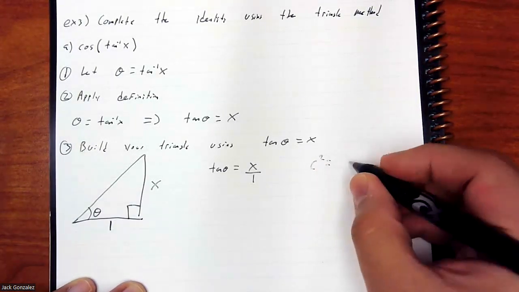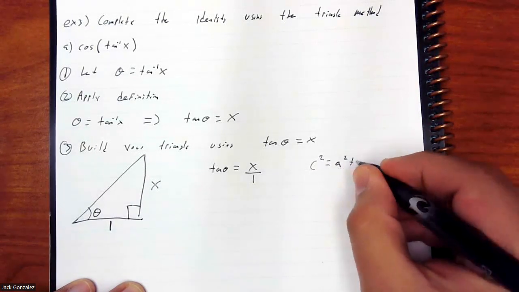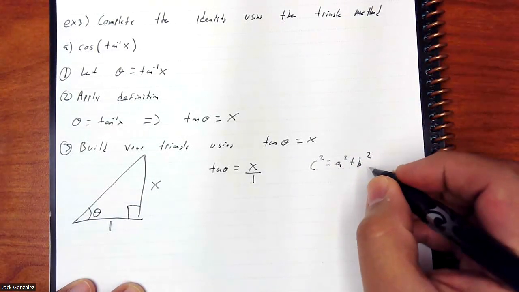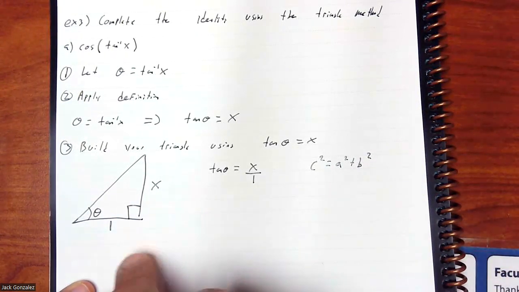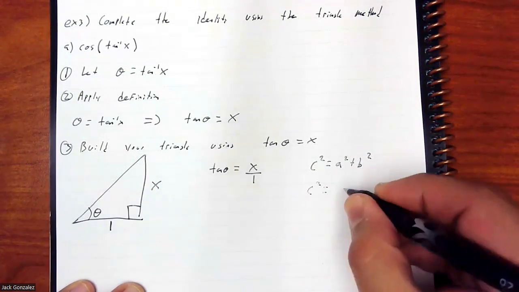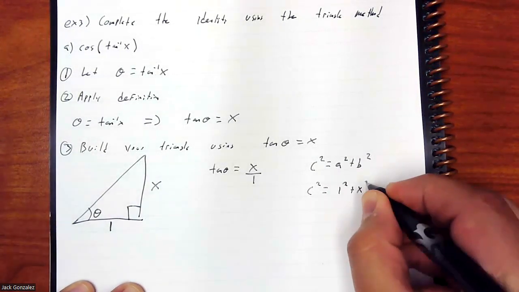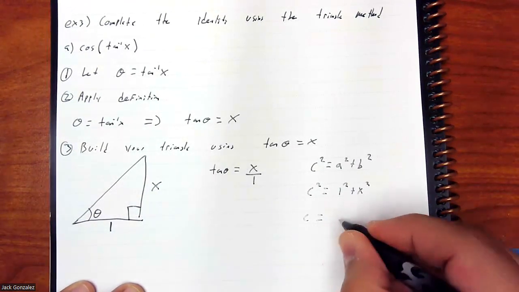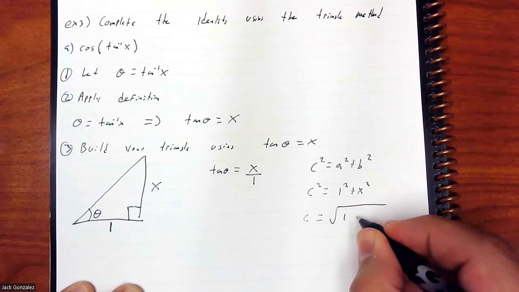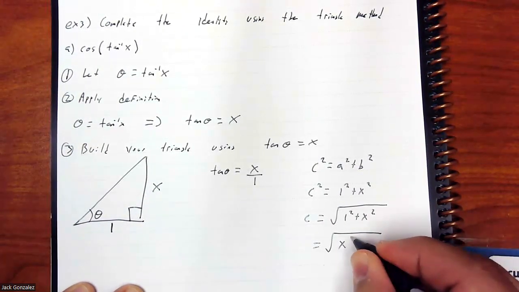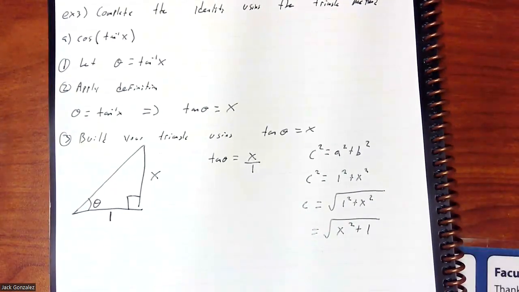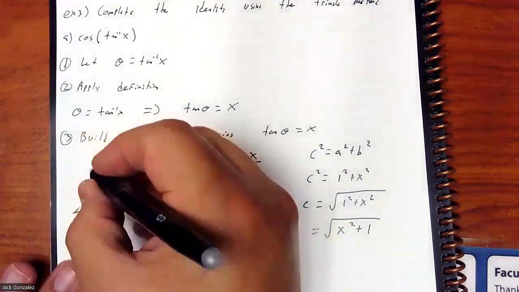C squared is going to equal a squared plus b squared. It doesn't matter what you choose for a and b. I just think of it as the legs of the triangle. You can put either one in either spot. C squared would equal 1 squared plus x squared. That means that c is equal to the square root of 1 squared plus x squared. Or if you prefer, x squared plus 1. You want the x first. Doesn't matter though. 1 squared is just 1, so you don't have to write it. So we have the hypotenuse.